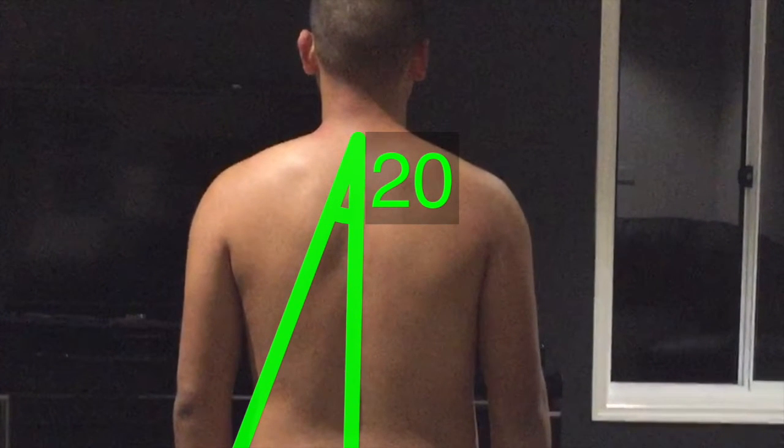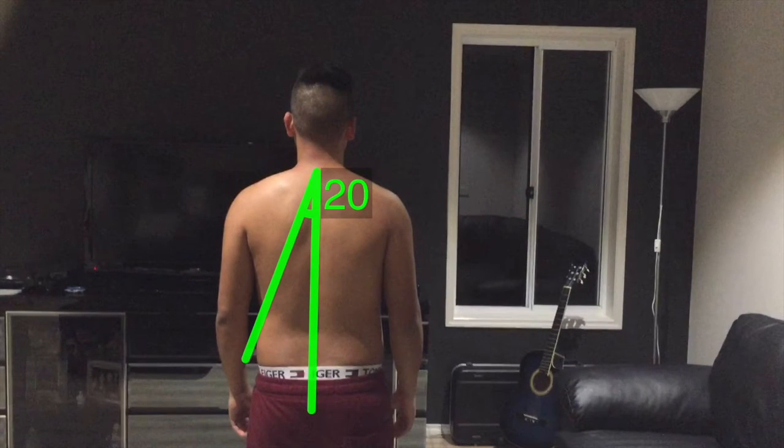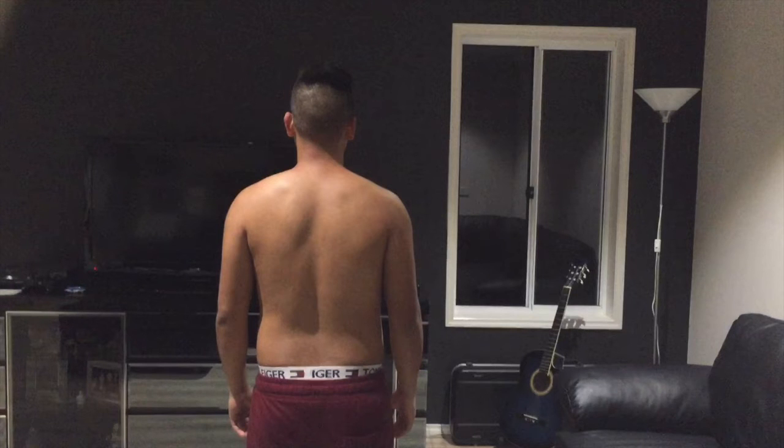In my subject, I have 10 degrees already extra rotated towards the lateral side. Another normal measure, according to Neumann, is 5 to 10 degrees of upward rotation and 35 degrees of internal rotation in the scapular plane.